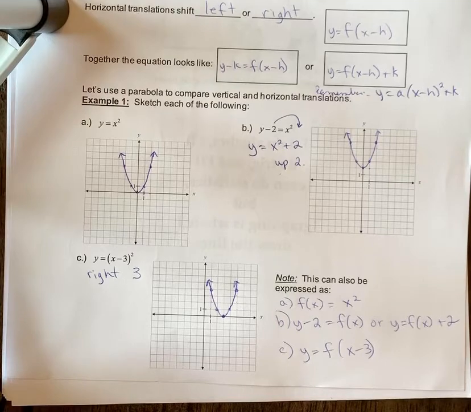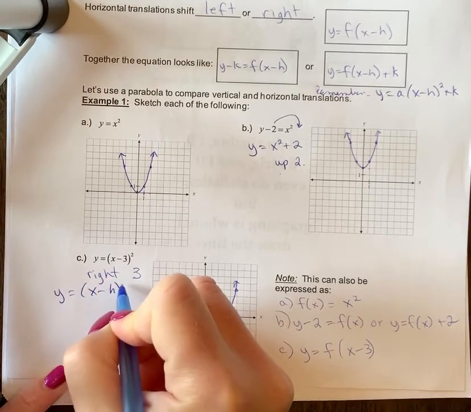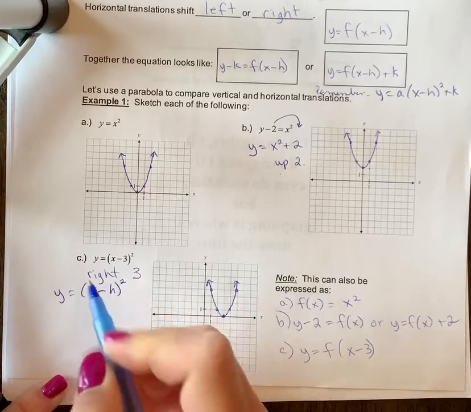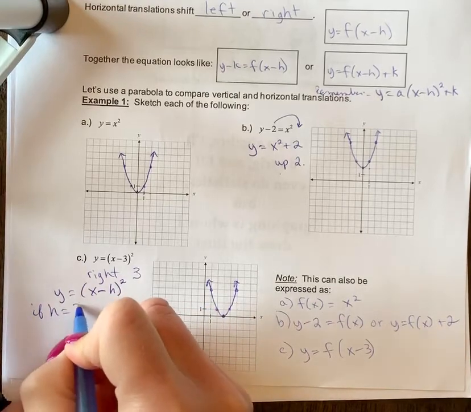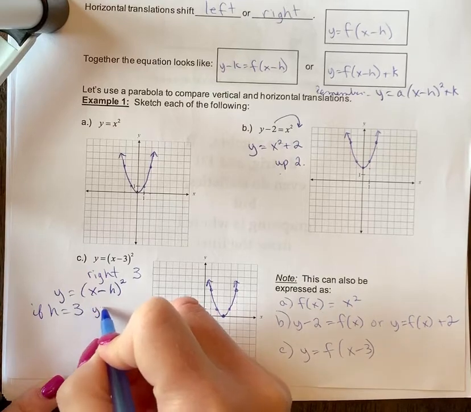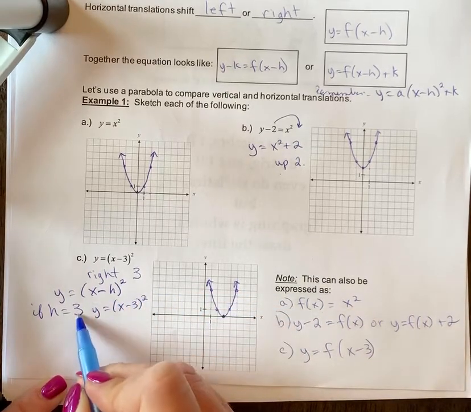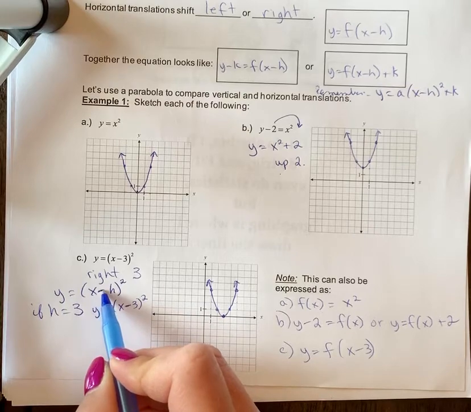Okay, so let's just review again. Remember that the actual equation itself has a minus sign in there. So if the h value was the number 3, when we plug 3 in there, it looks exactly how that question was typed. So when h is a positive 3, it looks like a minus sign here. It looks like negative 3, but really it's because this was minus.